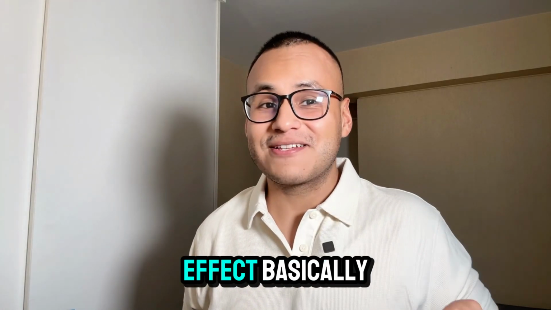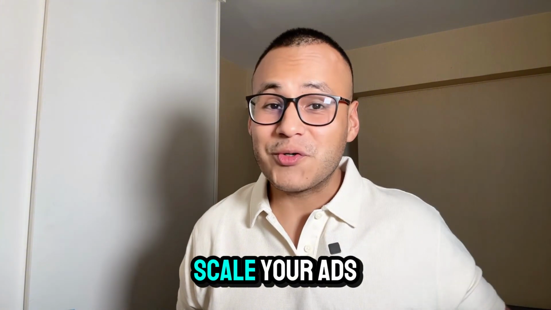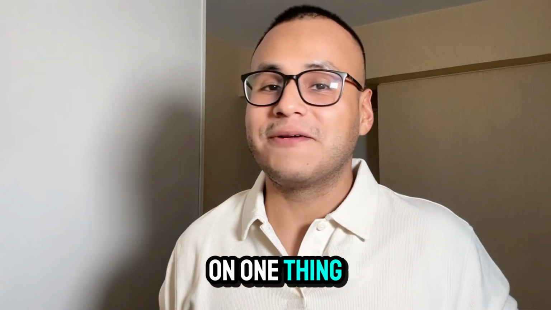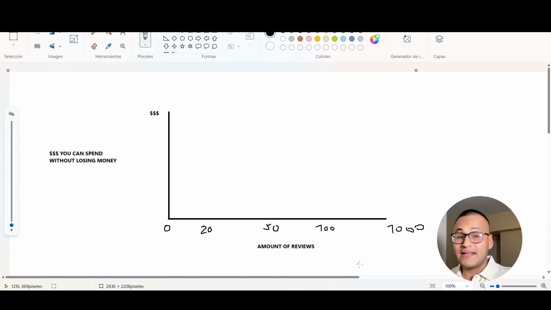Well, think again. What I want to introduce to you right now is the lever effect. Basically, the amount at which you can scale your ads or you can scale your break even ads will depend mostly on one thing. And that is how many reviews you have. I actually made a graph for you right here. So the graph looks a little bit something like this.